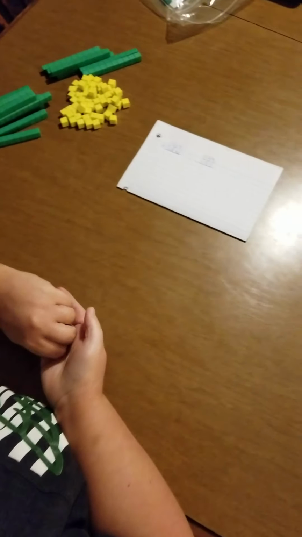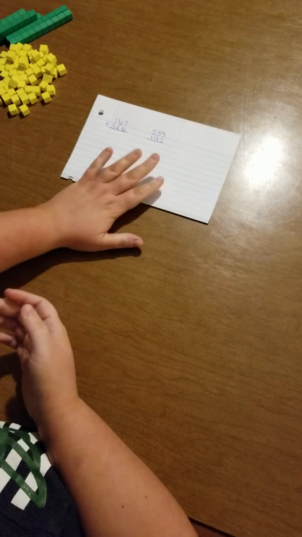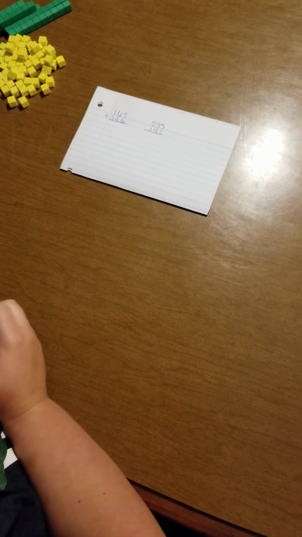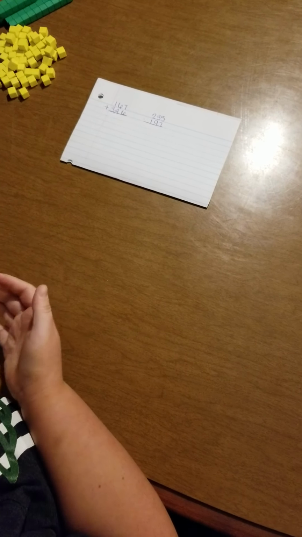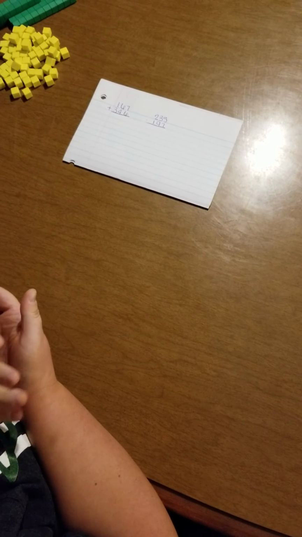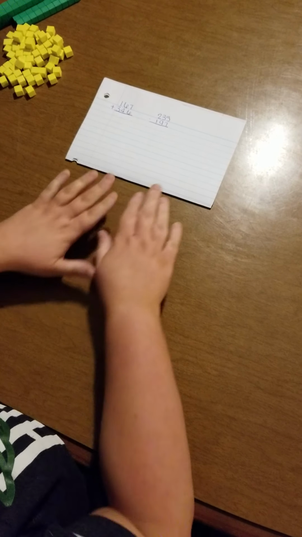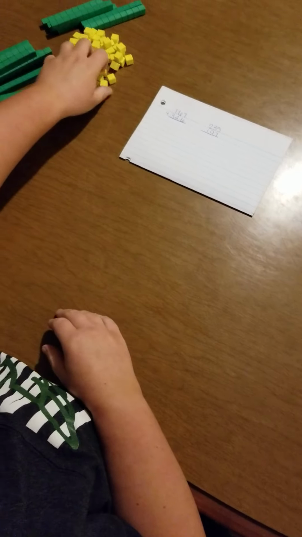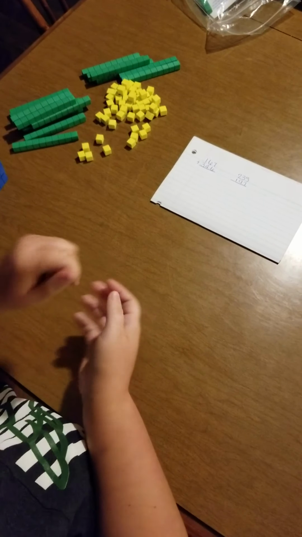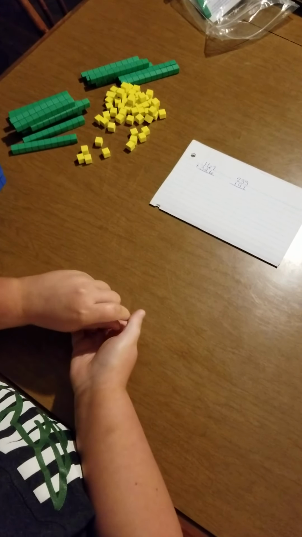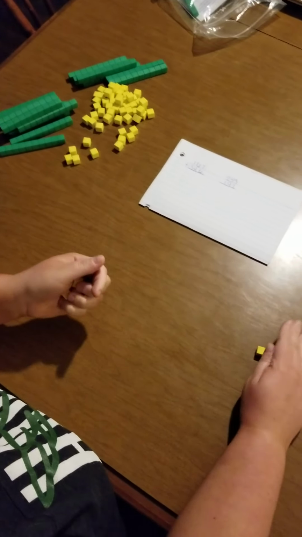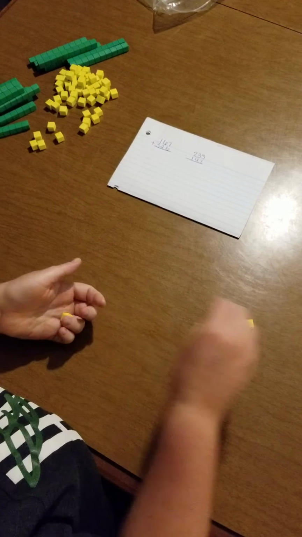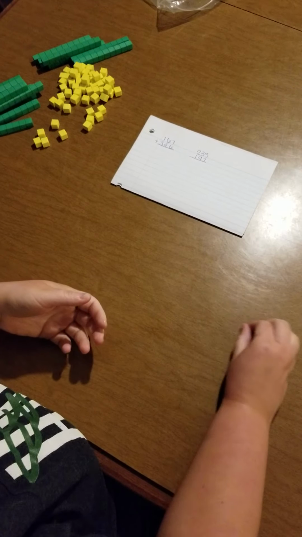Okay, so now we're going to move on to our subtraction problem. We have 235 and 197, so we're going to take away 197 from 235. So we are going to set up our 235. We're going to put 5 ones, because 5 is in the ones place, or the units place. 1, 2, 3, 4, and 5.